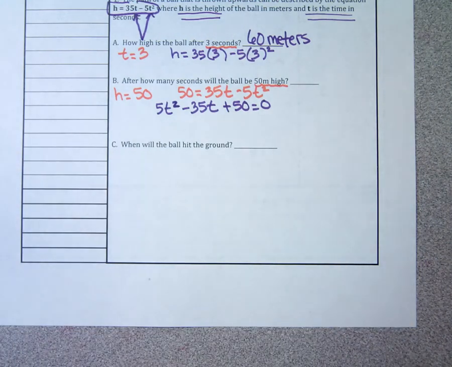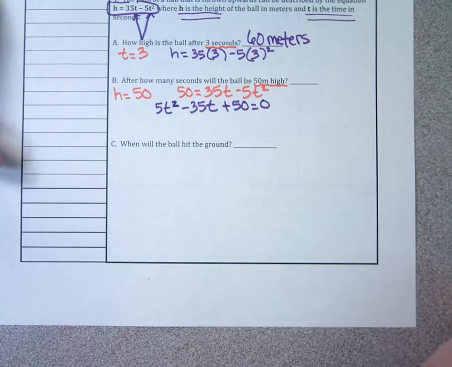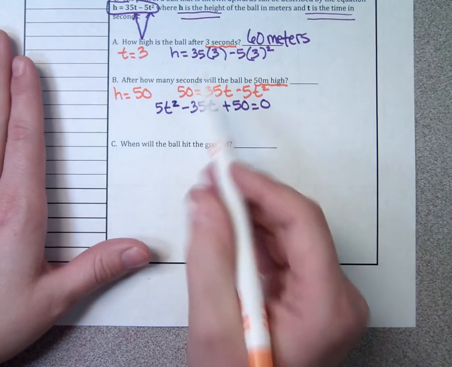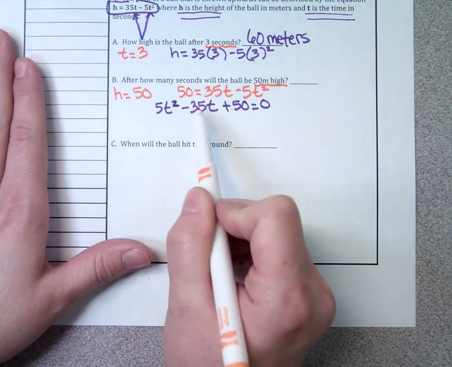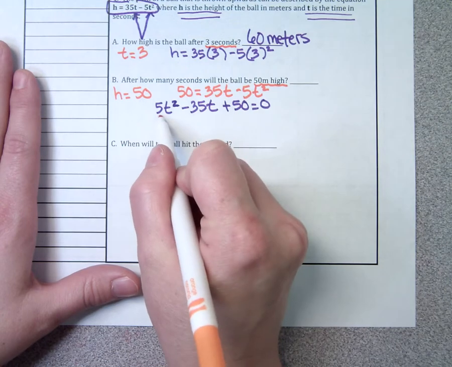I'm going to try to factor. Now, the thing about factoring is, if it doesn't factor, you're going to be like, man, why did I waste my time? But let's try to factor. What's your first rule of factoring? GCF. Do you have one? Yes. What is it? A 5.